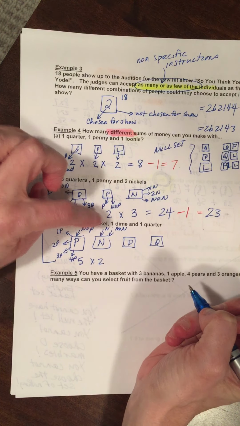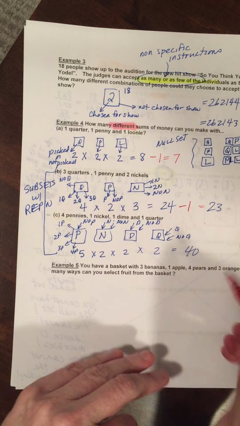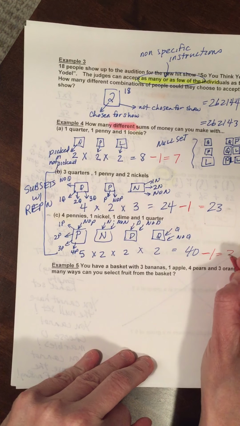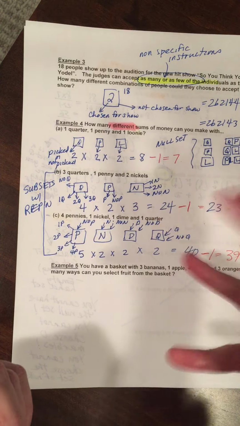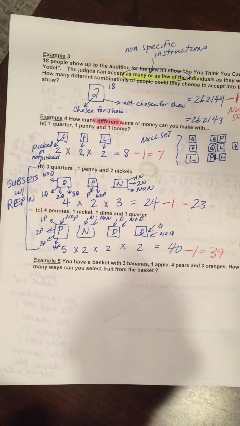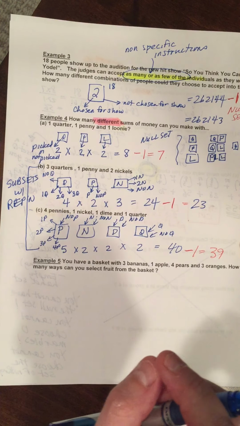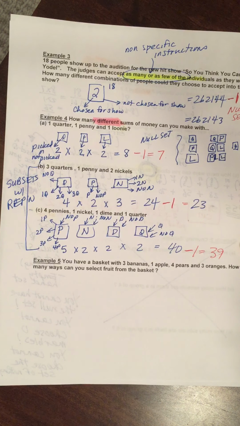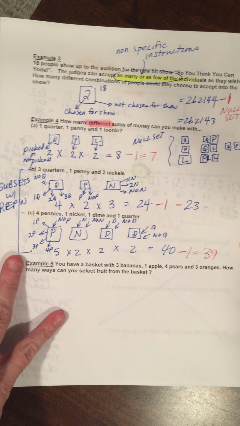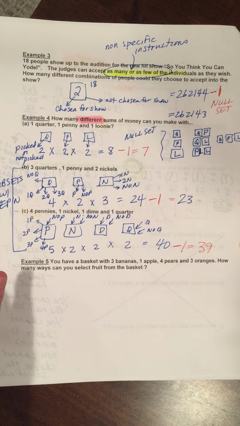But remember what's included in those 40 options. 1 option that says no pennies, no nickels, no dimes, no quarters. That's the option where your hand actually goes into the purse looking for the change, and you can't grab anything because there's so much junk in your purse. So your hand comes out empty-handed. That is not allowed. You're actually looking for a different sum of money. You can't come out empty-handed.